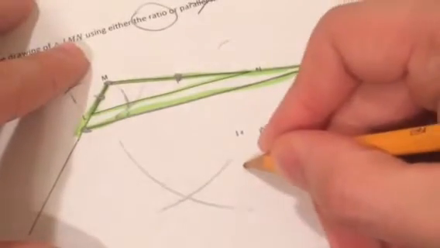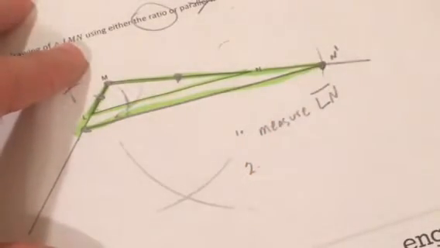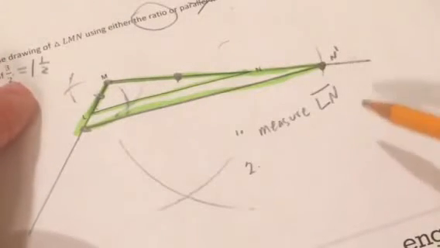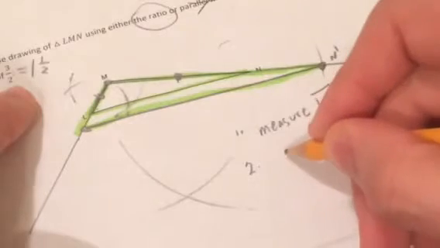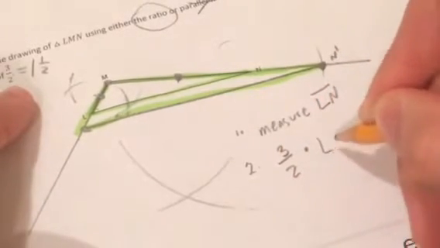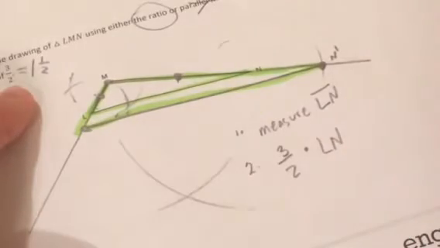Number 2, now using the dilation theorem, we need to multiply LN by the scale factor. Our scale factor was 3/2. So we're gonna do 3/2 times whatever the measurement of LN is.